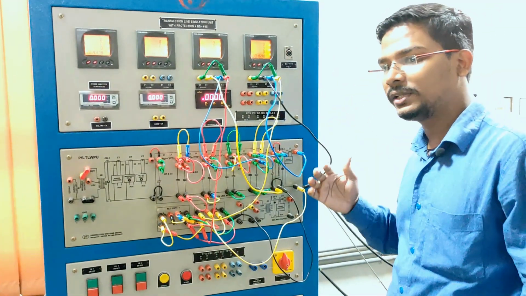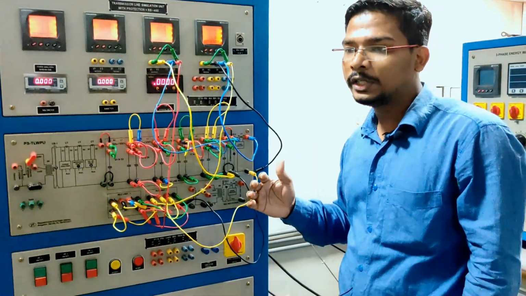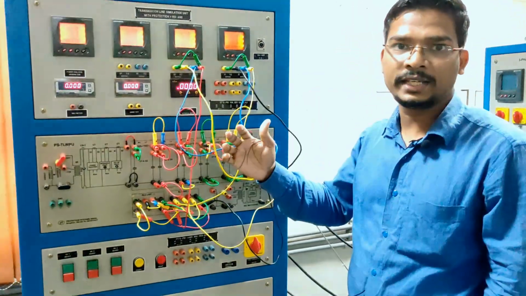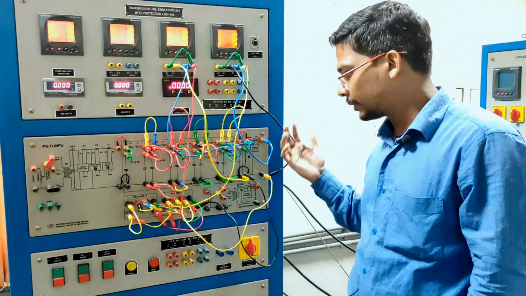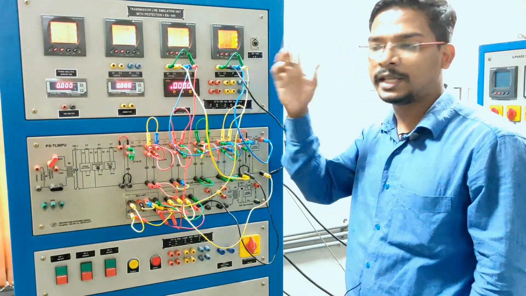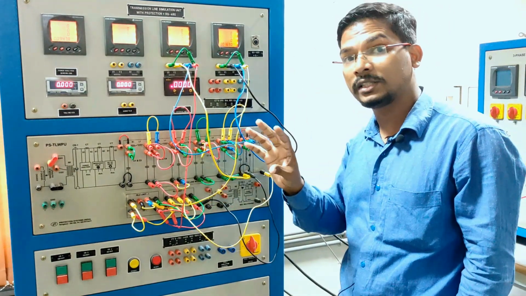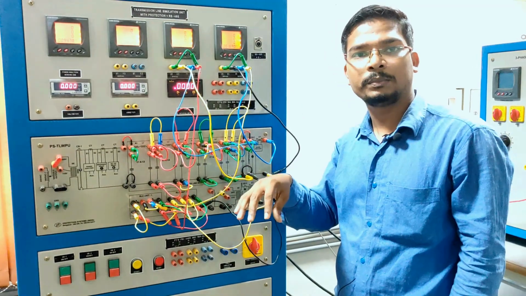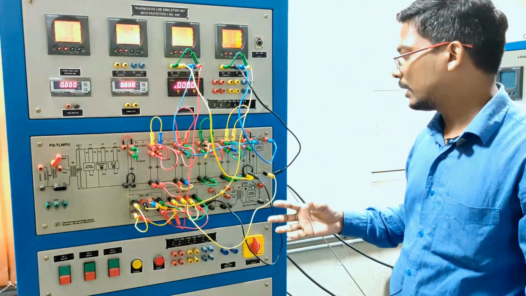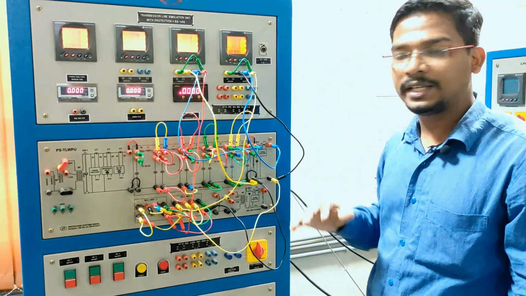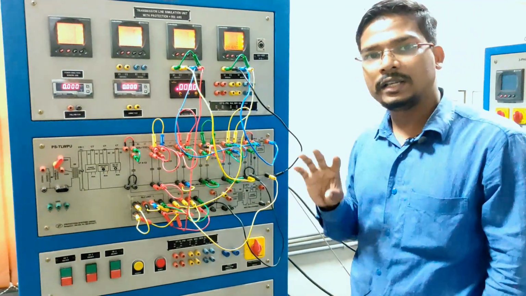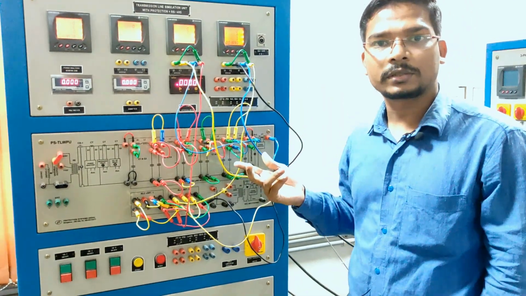If we increase the load from 0, it will reach the SIL. If the load requirement is more than SIL, then we need reactive power compensation, that is capacitive reactive power compensation. And if the load is less than SIL, we will observe that we need inductive reactive power compensation.